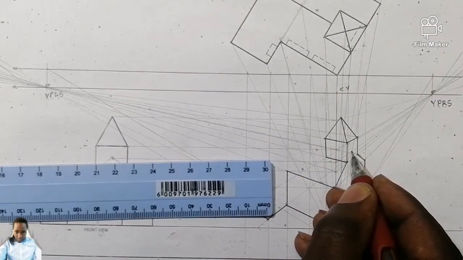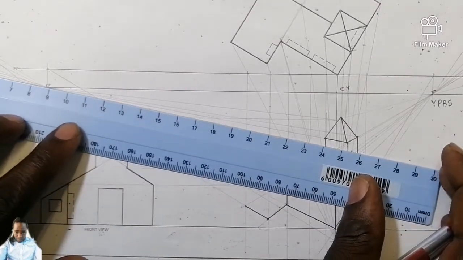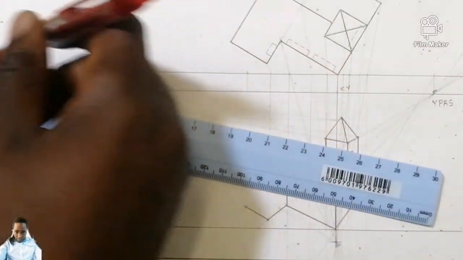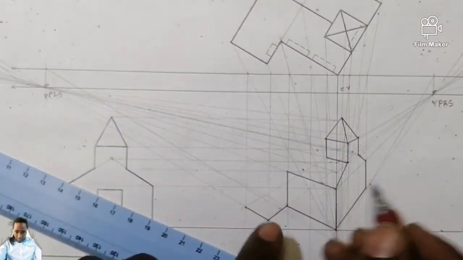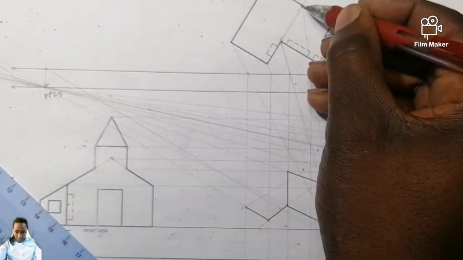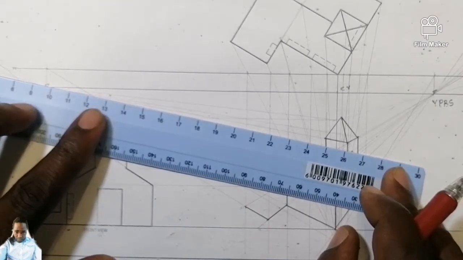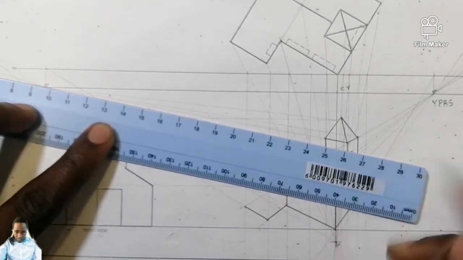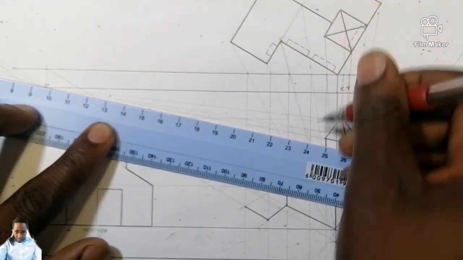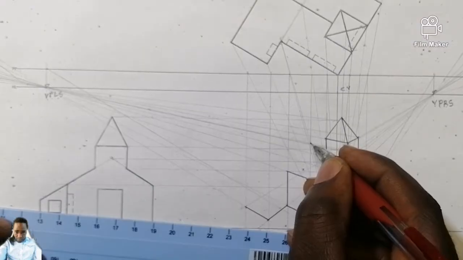So this point is the same point. You are going to take it to your vanishing point on your left hand side. Like this we go, so that we can join this point with what we just did here. You understand? So you must be very, very accurate. This is the line that we are dealing with. There it goes. Remember, we took this point, which means there is this point that we are looking for.